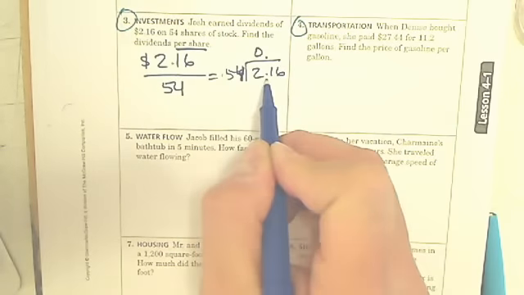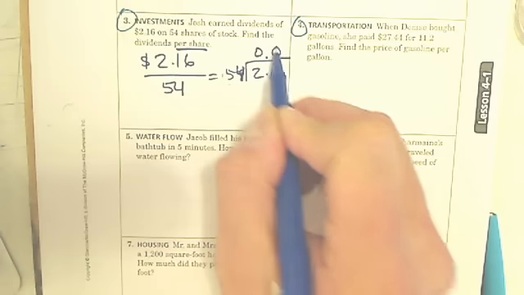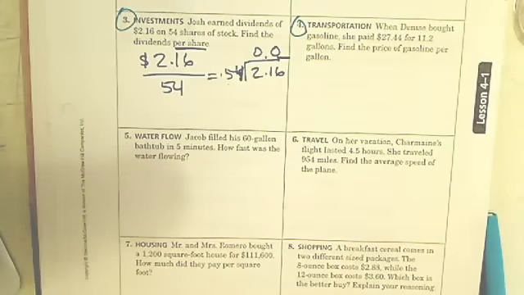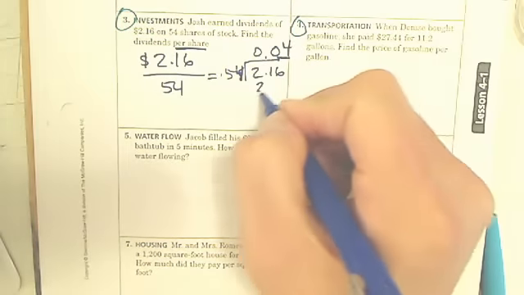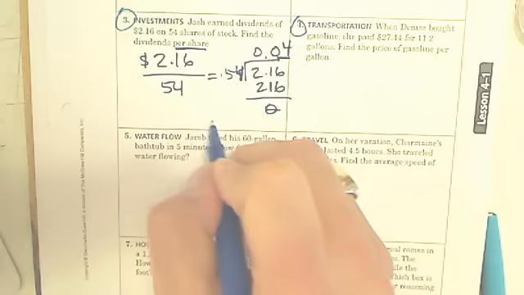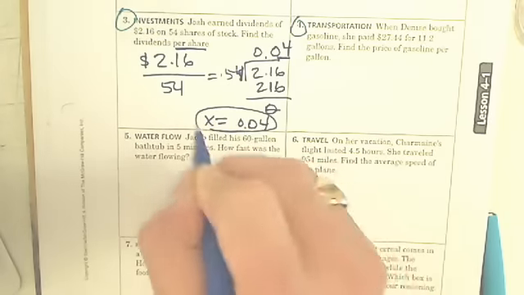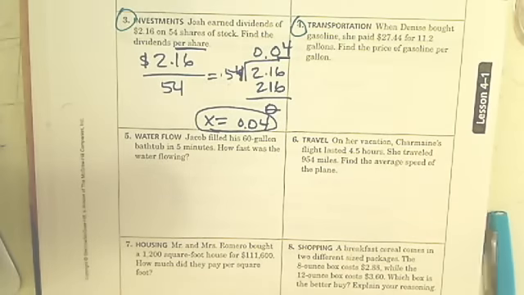Can 54 go into 21? No. Can 54 go into 216? It does. Perfectly. How many times? 4. 4 times. So if you buy a share, you get 4 cents back. You get 4 cents back for each share you buy.